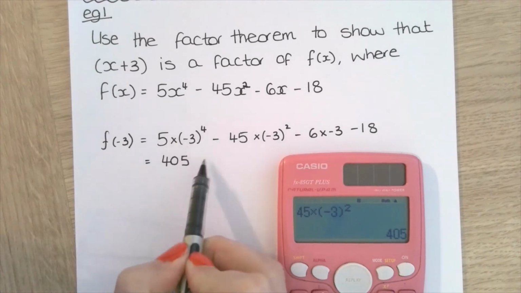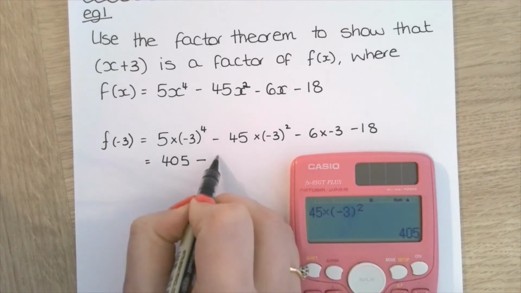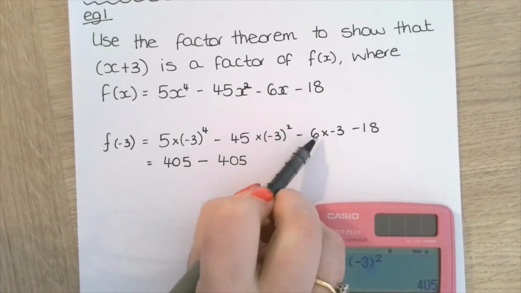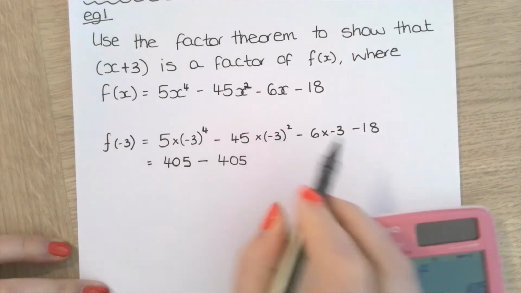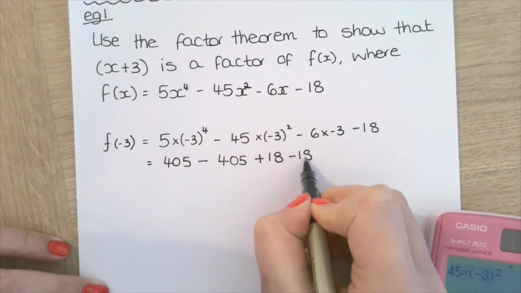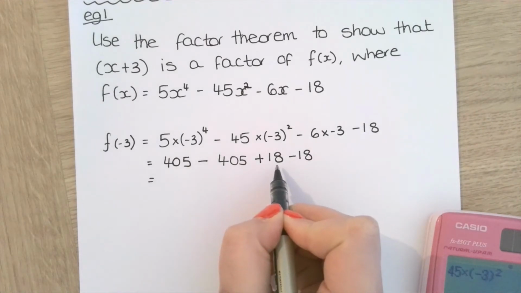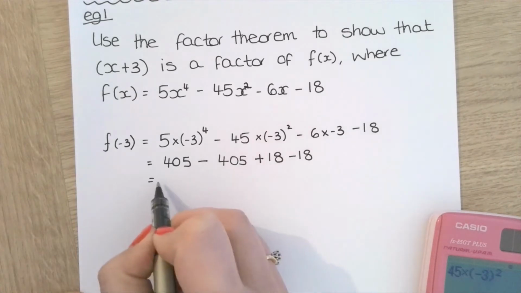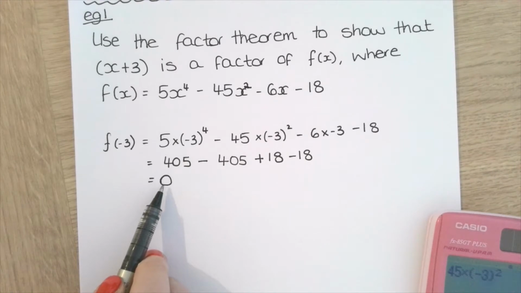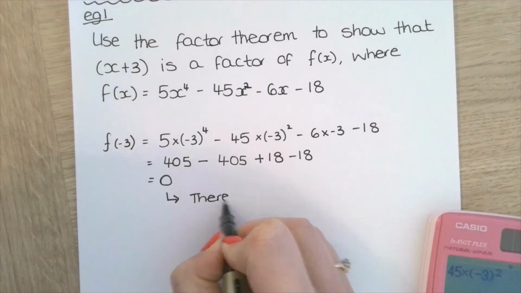So when I take away this answer here, which is what I put into my calculator, take off 405. Then I've got negative 6 times negative 3, therefore that's going to be positive 18, minus 18. 405 take away 405 is 0, add 18 is 18, take away 18 is 0. So the fact that when I do f of negative 3, the answer is 0, this shows that there is no remainder.